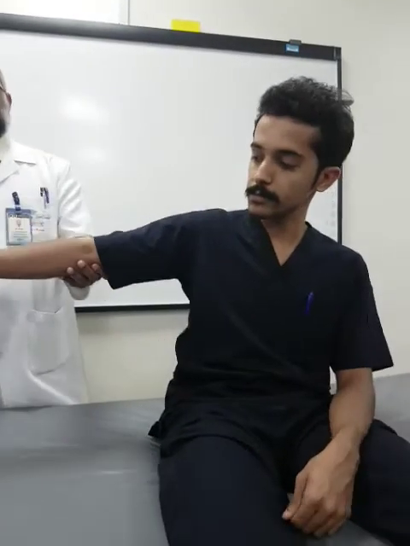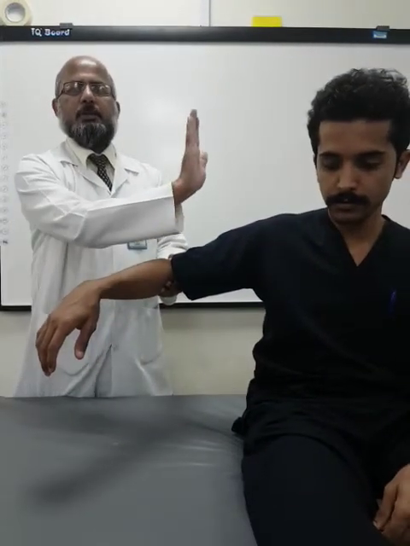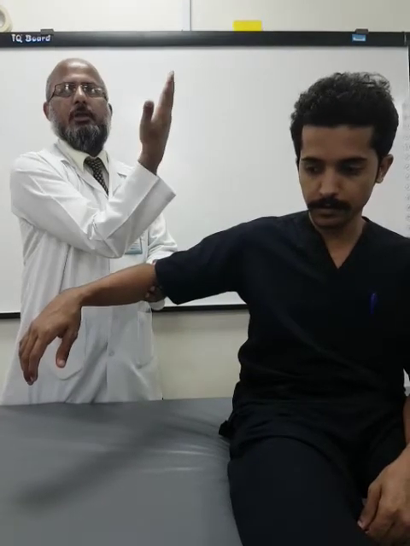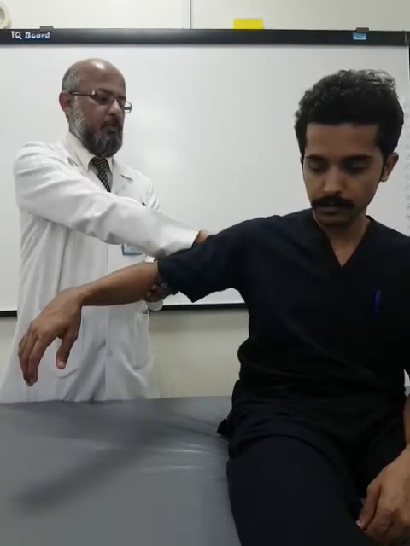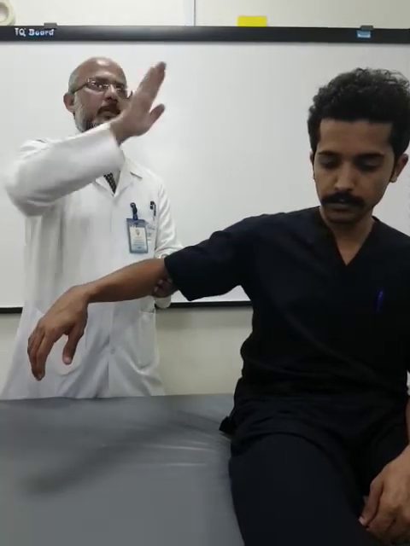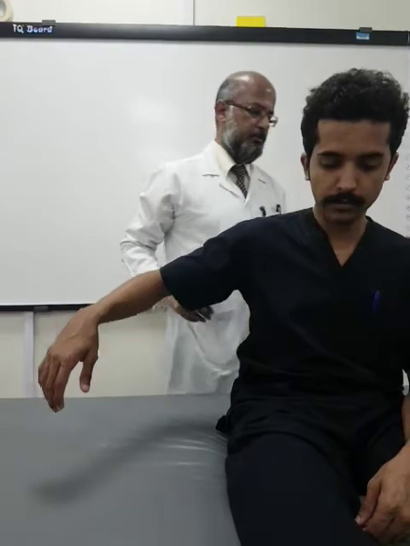Then, axillary. For axillary, you will hold the elbow of the patient and put your hand inside his axilla. Where are you going now? Medial. Lateral. Posterior, between this fold and your hand. Then the anterior fold like this. Anterior. Then go up.